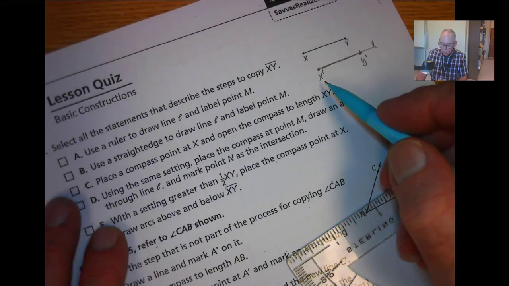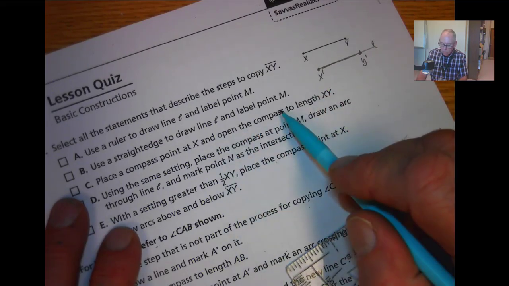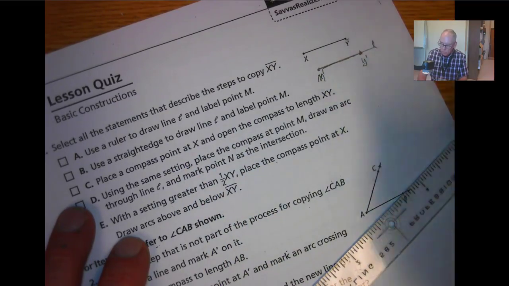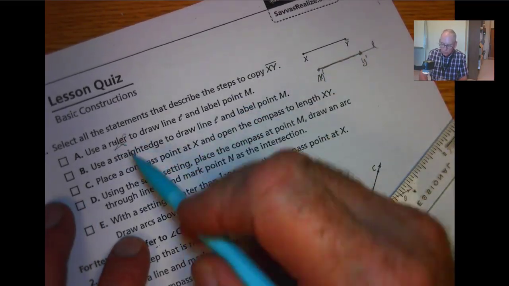So that works. Use a straight edge to draw a line and label point M. Yeah, that's good. Place compass point X. Open the compass point length XY. That's good.